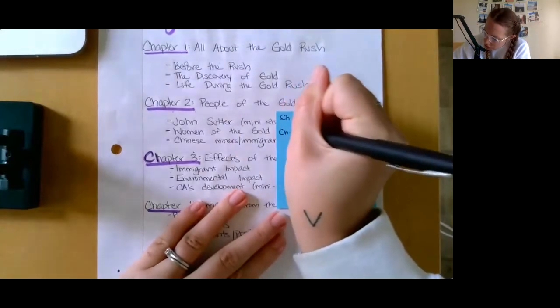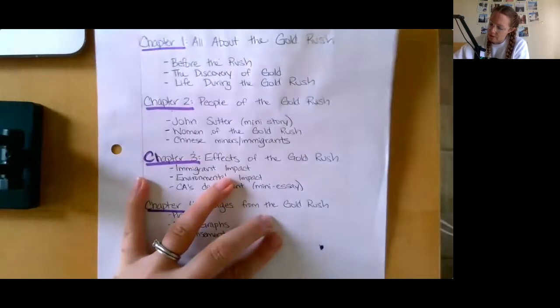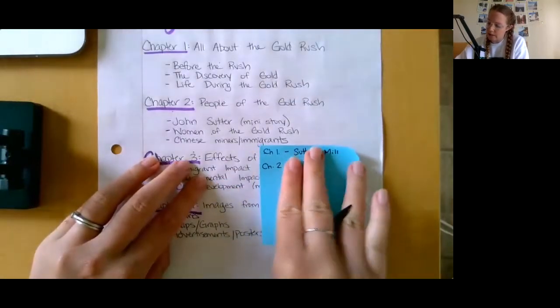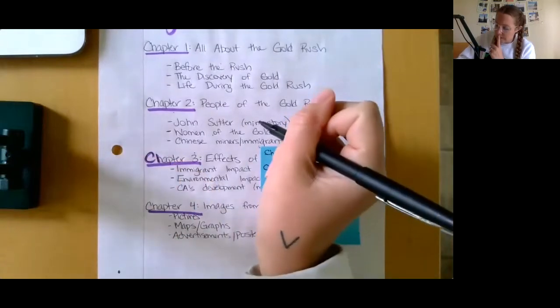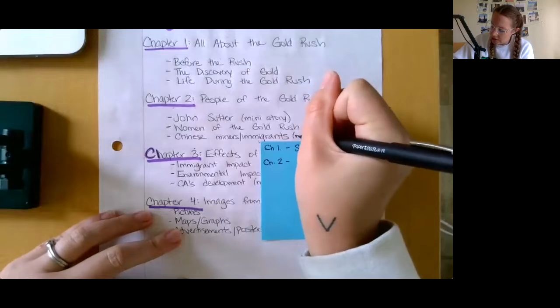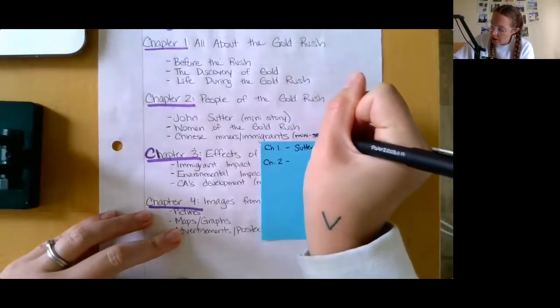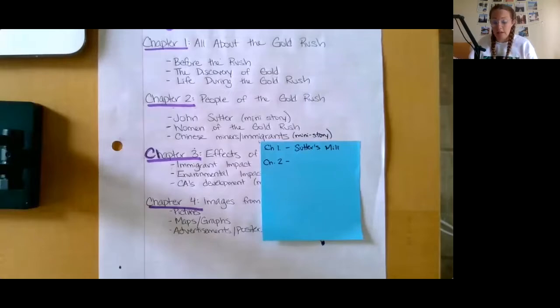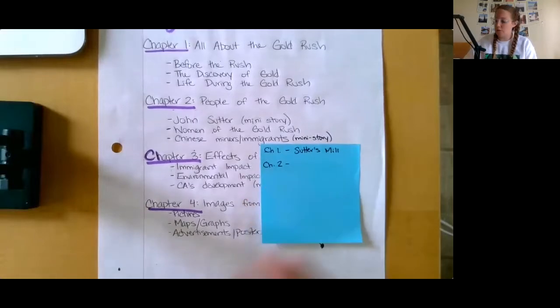For chapter 2, this is my people of the gold rush. This one I should probably, I ended up actually including a mini story. I think I did 2 in my teachings. I can't remember. I did one in a lesson, and which, blah, blah, blah. Okay, I'm gonna start all over.